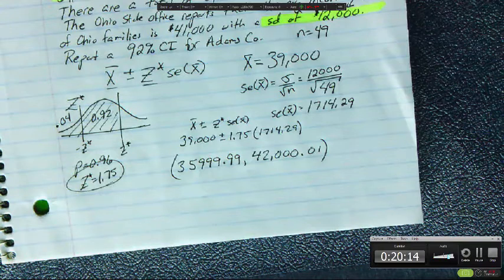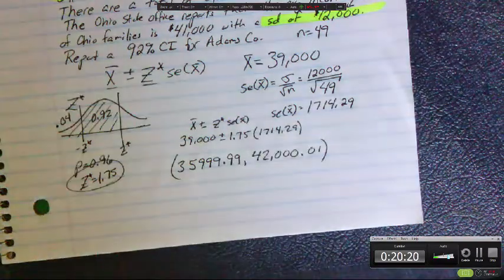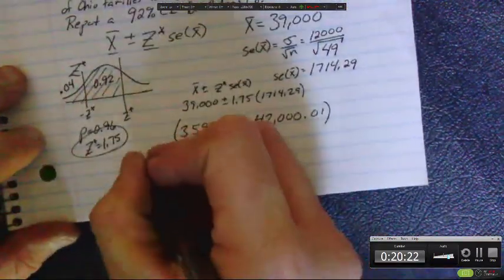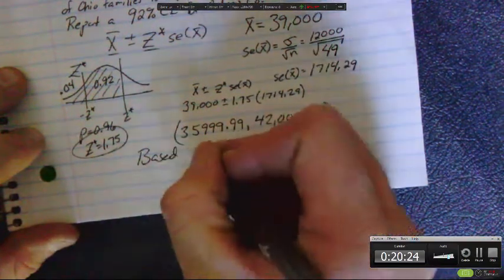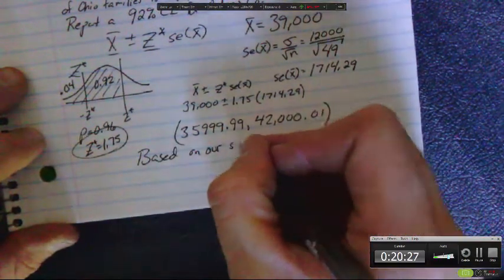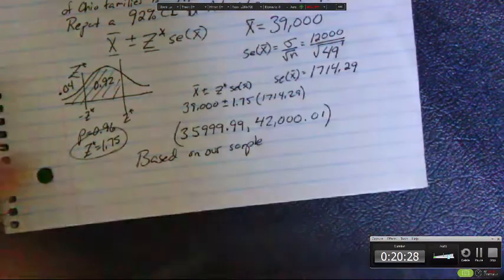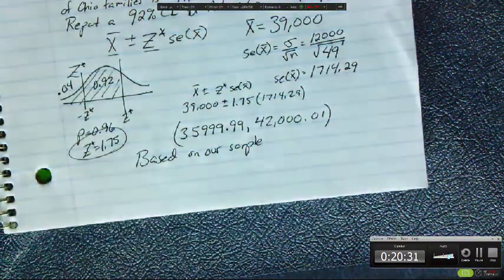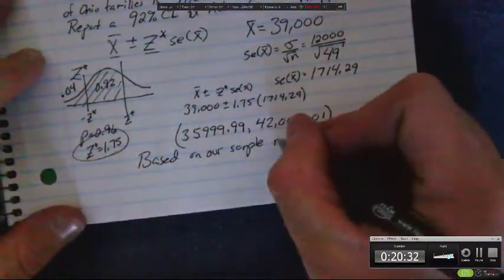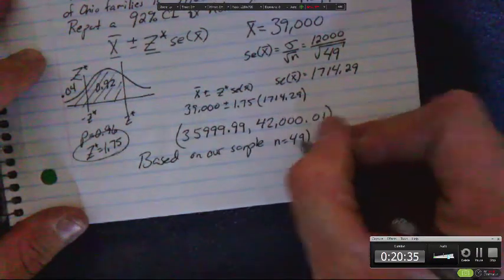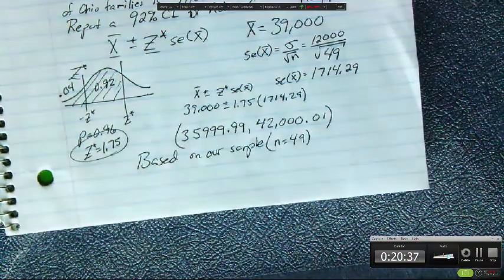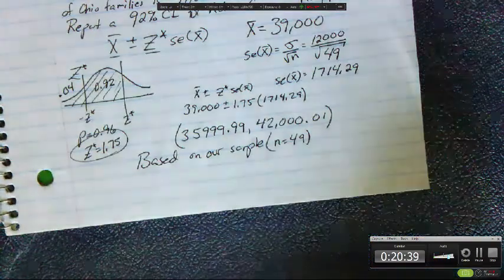So, report a 92% confidence interval for Adams County. So we'd say, based on our sample, and if you ask a different 49 people, you will get a different result. Based on our sample, n equals 49. You always have to include the size of your sample.